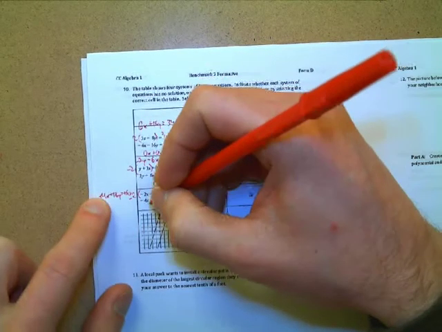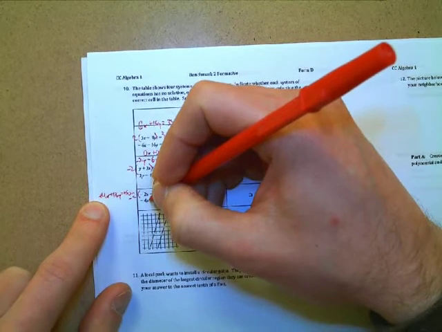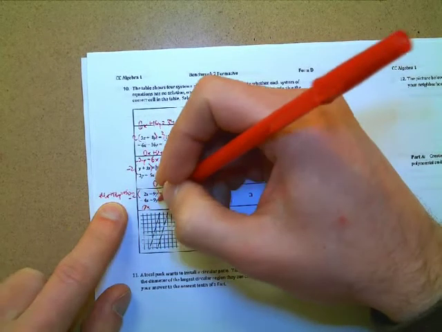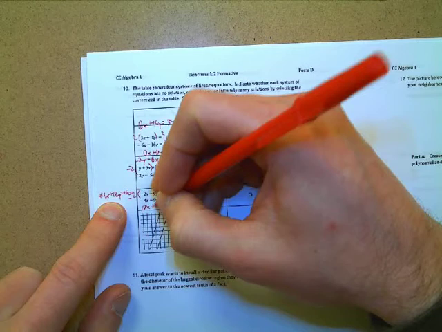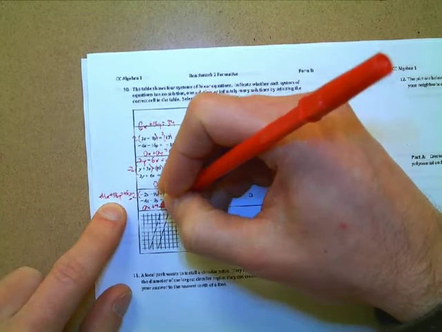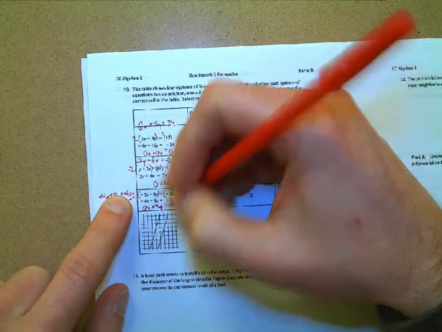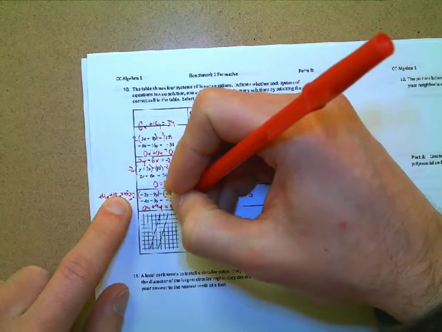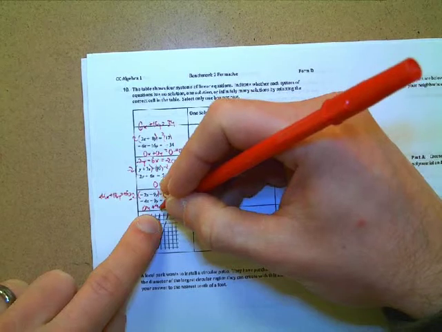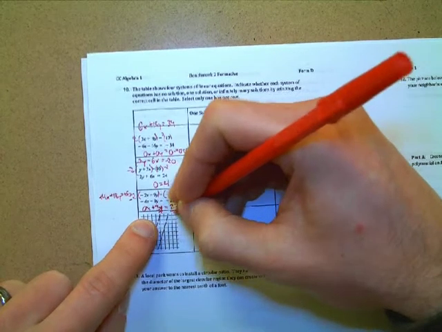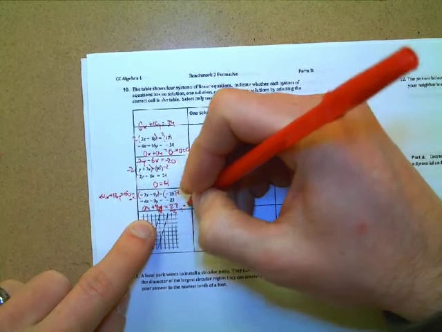So 4x and negative 4x now will cancel, making 0x. 18 and negative 9 will make 9y. And then 50 and negative 23 will make 27. And so then I have 9y equals 27, so I'll divide both sides by 9. And so I get y equals 3.